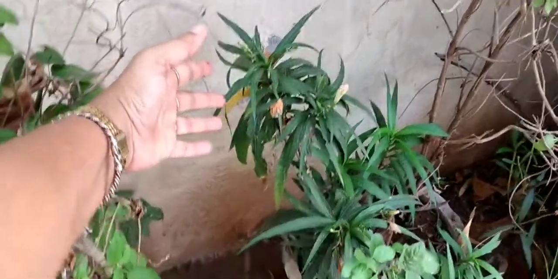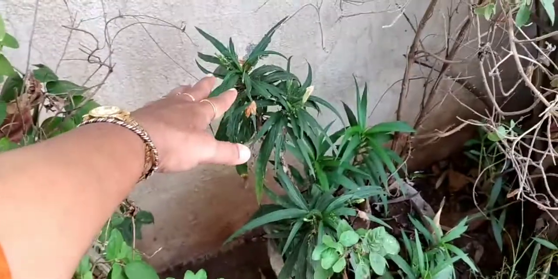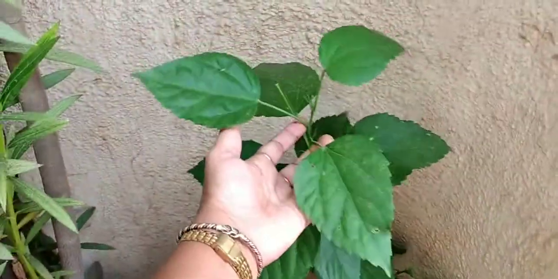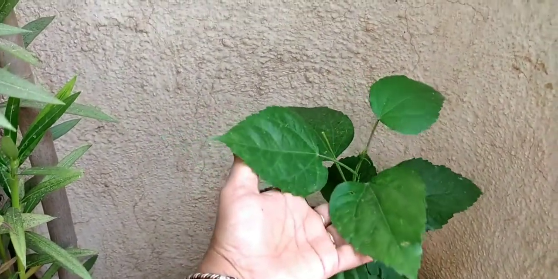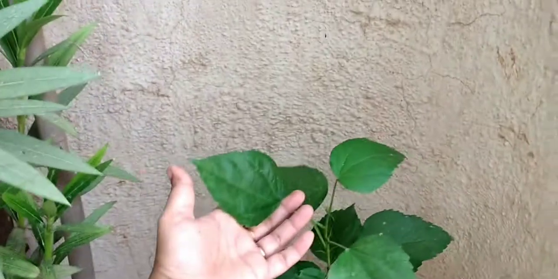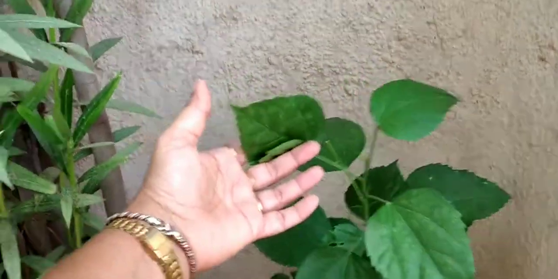Herbs do not grow taller. The height of the herbs is 2 to 3 feet. And this is a shoe plant, which is a shrub. This is just a small one. It will grow up, and its height is going to be 3 to 4 feet, just the height of the wall.